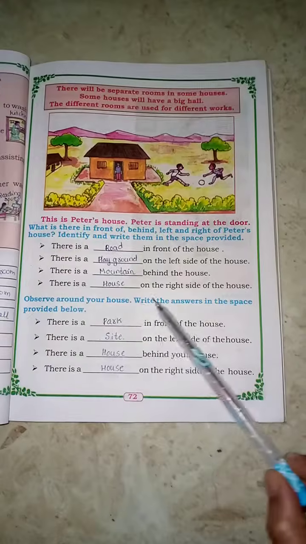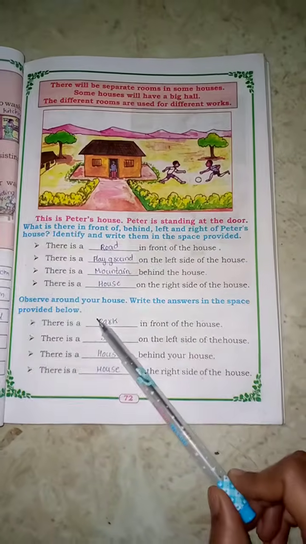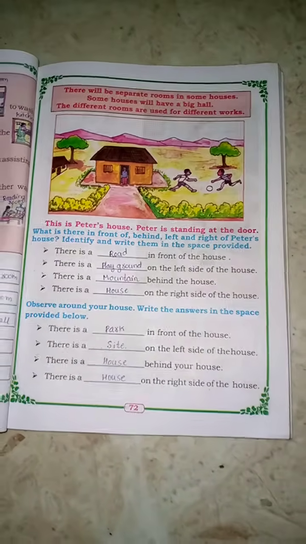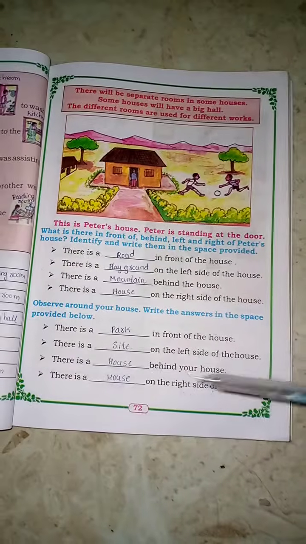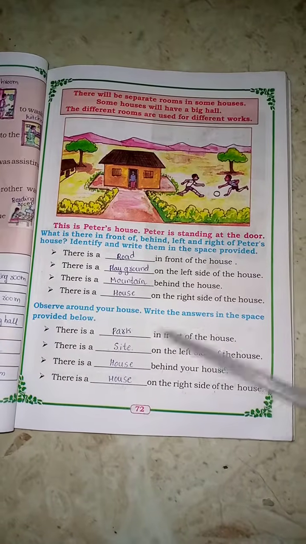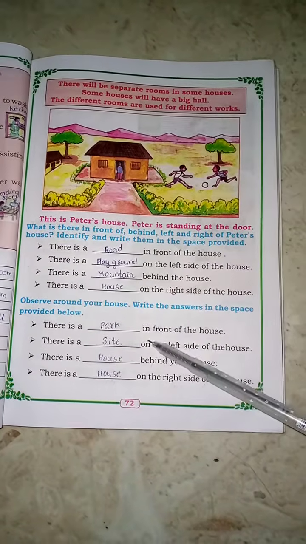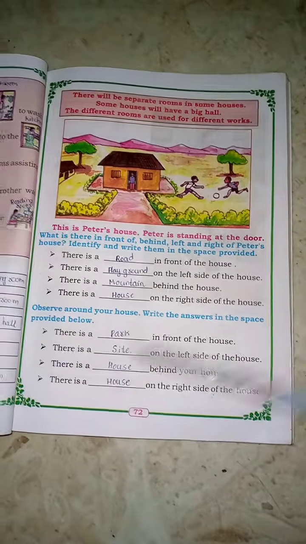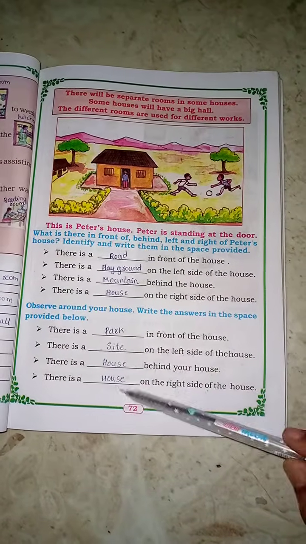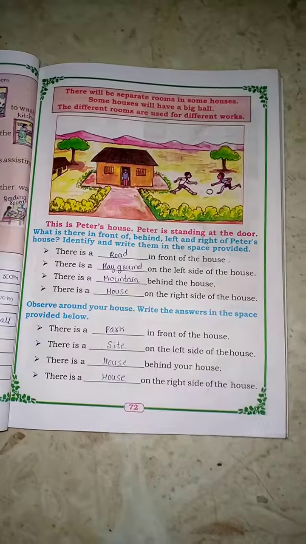Observe around your house. Write the answer in the space provided below. In your house, you look and answer for that. This is written here for example purpose. There is a park in front of the house. There is a site on the left side of the house. There is a house behind your house. There is a house on the right side of the house.